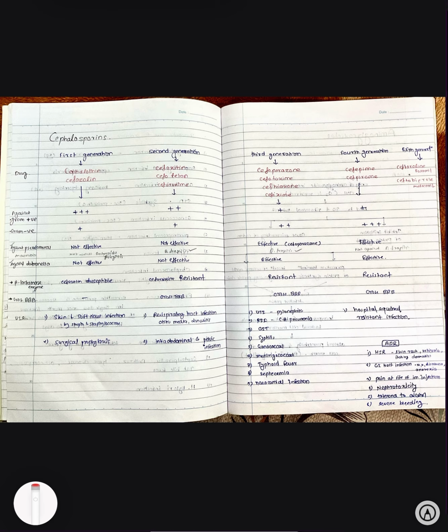Then the examples of the third generation cephalosporin are cefoperazone, cefotaxime, ceftriaxone and cefixime. And the examples of the fourth generation cephalosporin are cefepime and cefpirome. And the examples of the fifth generation cephalosporin are ceftaroline fosamil and ceftobiprole medocaril. So these are the examples.